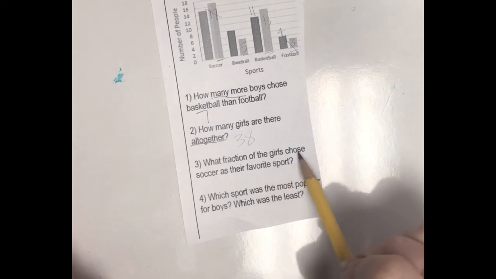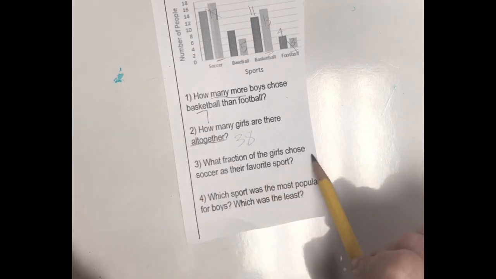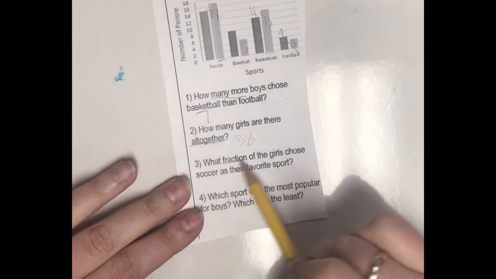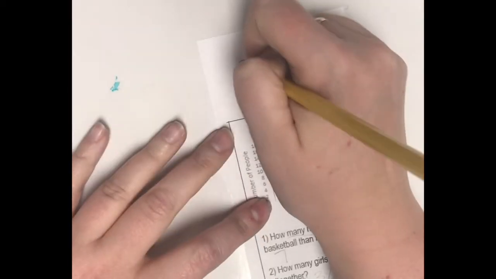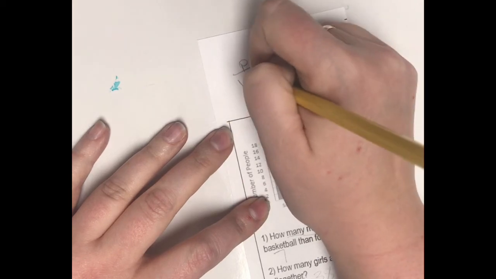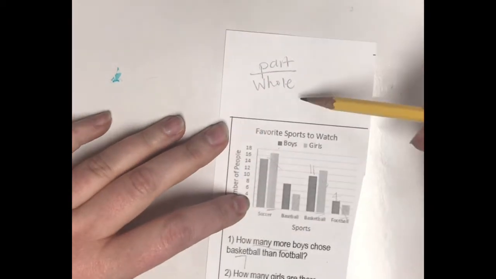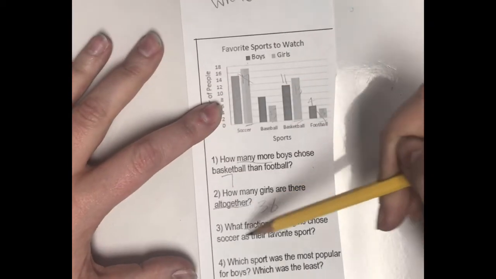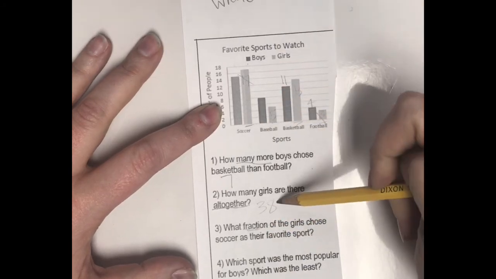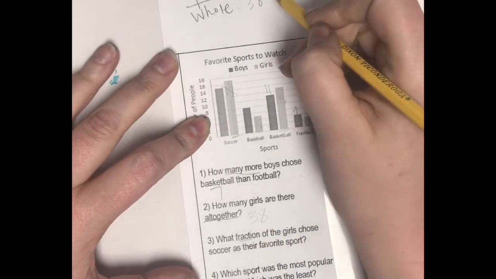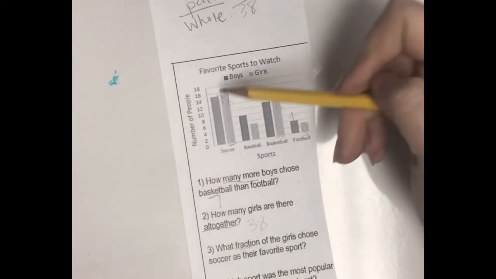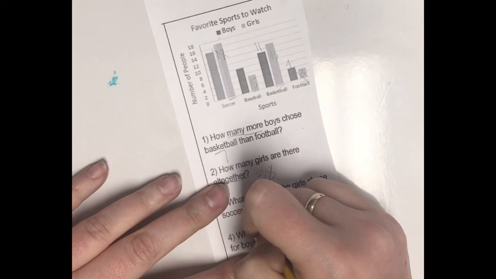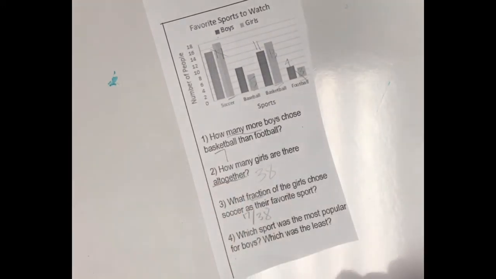What fraction of the girls chose soccer as their favorite sport? Okay, so remember that a fraction is part over whole, like we talked about yesterday. So we already know our whole. If we're talking about how many girls, 38 is our whole. And all we have to do is figure out the part. So we need to see how many chose soccer. 17. So 17 out of 38 girls chose soccer as their favorite sport.